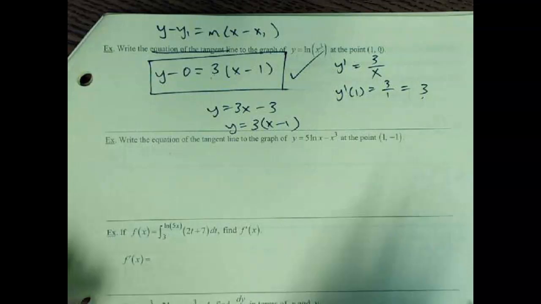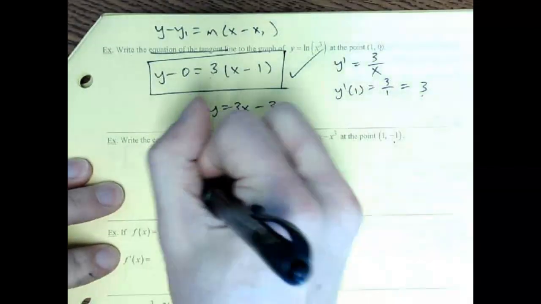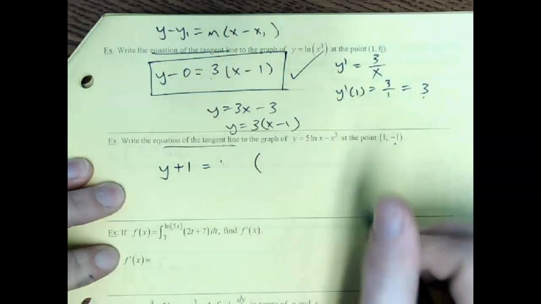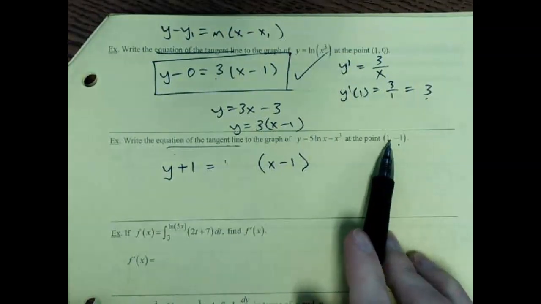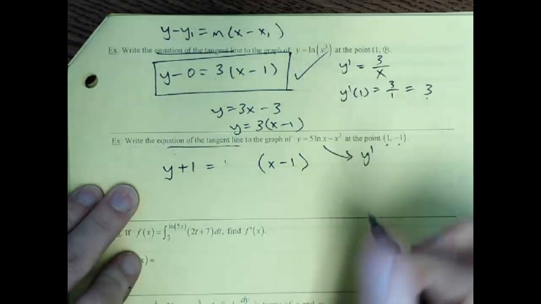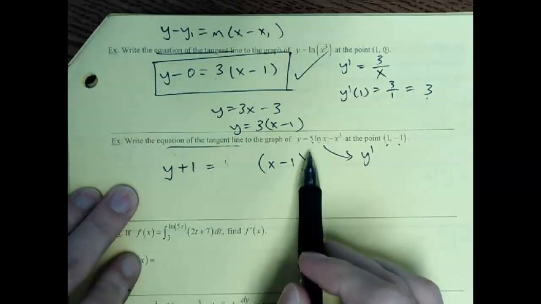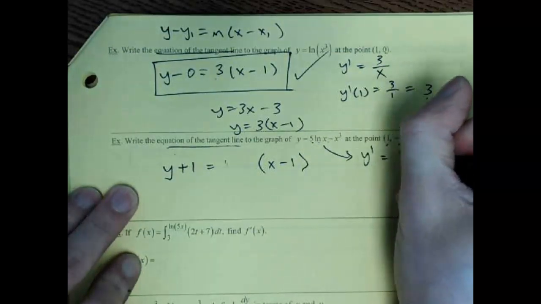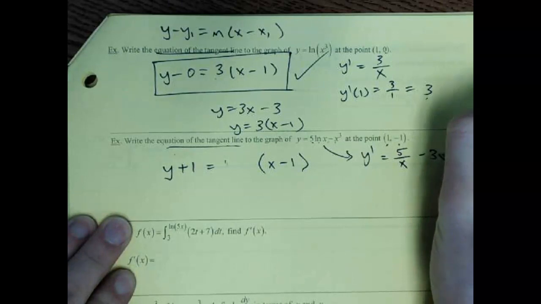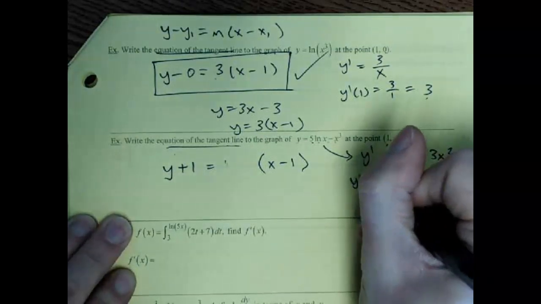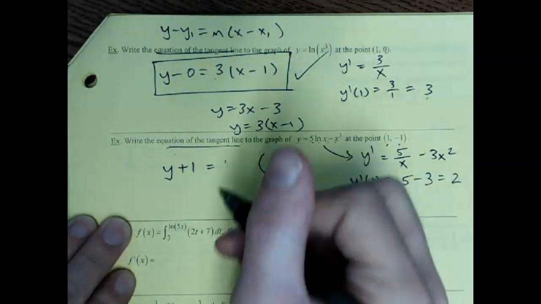Okay, next one, same type of question. Write the equation of the tangent line. So we've got y minus negative 1, so it'll be y plus 1. We'll have to get the slope from the derivative, and then x minus 1 once again. So now I'm just going to have to take the derivative, and then I'll plug in 1. So here we go. I have 5 ln of x. 5 is just a coefficient. The derivative of this is 1 over x. So the derivative of 5 ln of x is going to be just 5 over x. Then the derivative of this is minus 3x squared. So then you would just plug in 1. 5 over 1 is 5. All that's just going to be 3. So it looks like that value is 2.